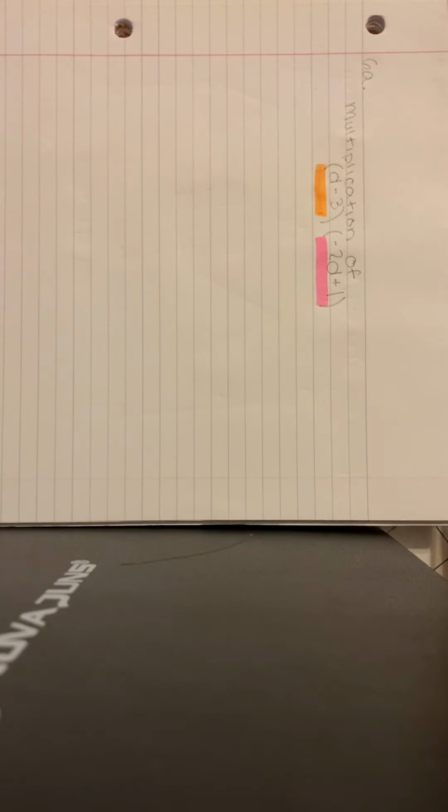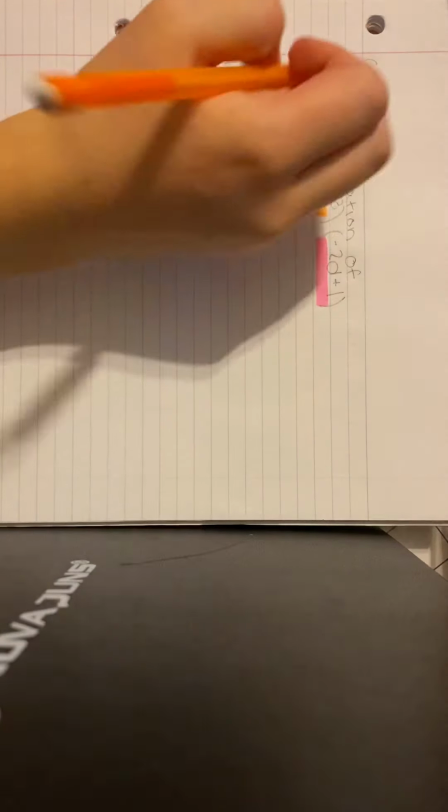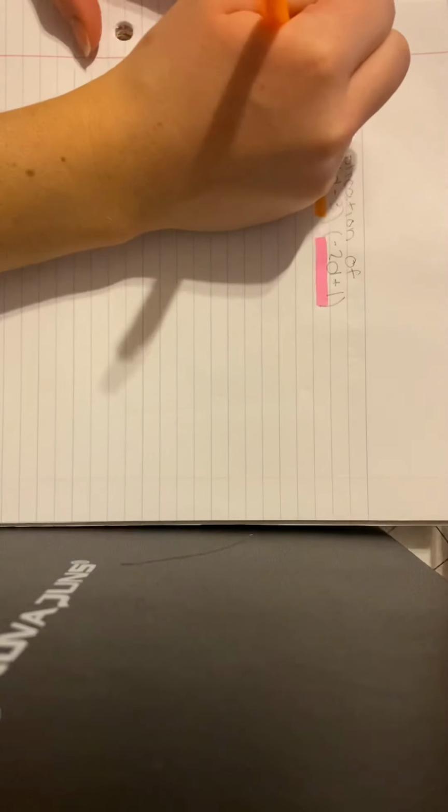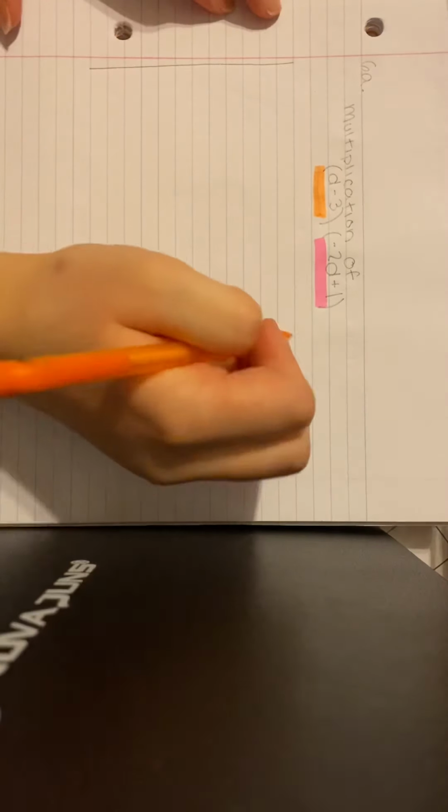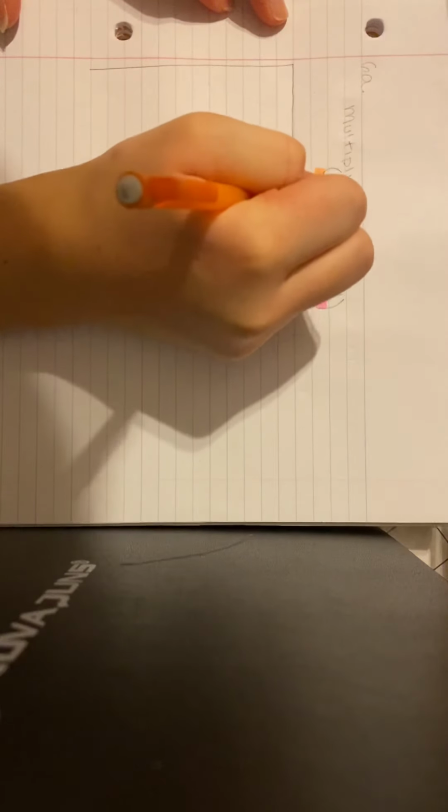So now I'm going to draw the Algeblocks mat itself. This one's a little bit different than the ones that we have been using. They're a little bit trickier. I'm going to draw it nice and big so you can see it.